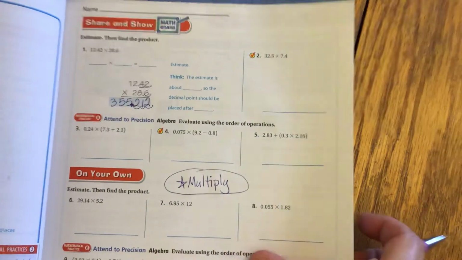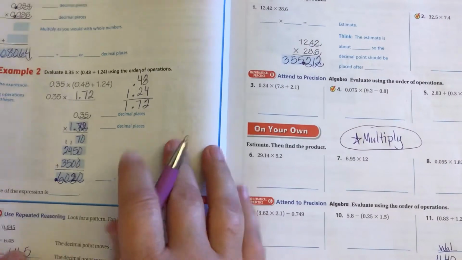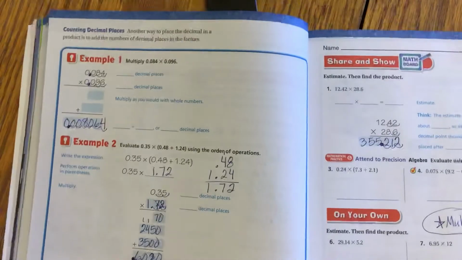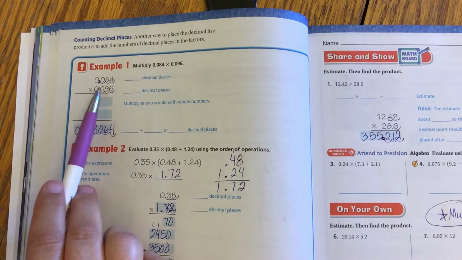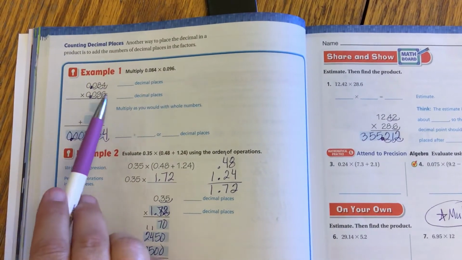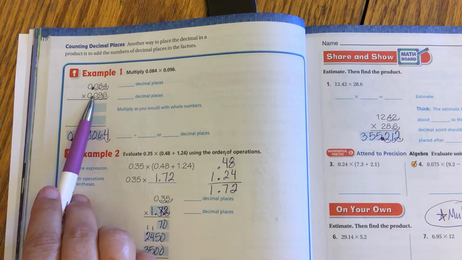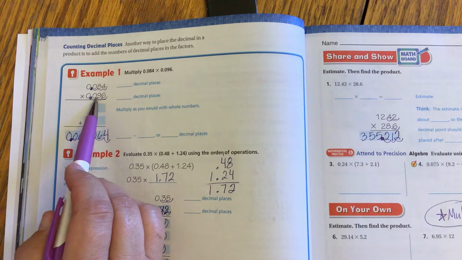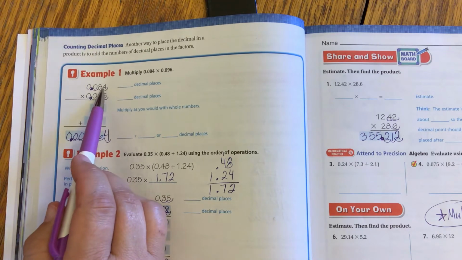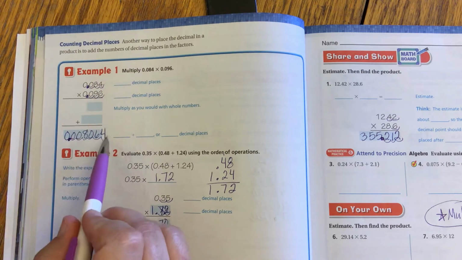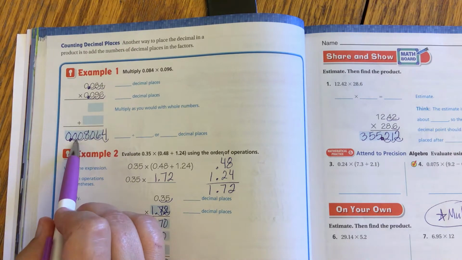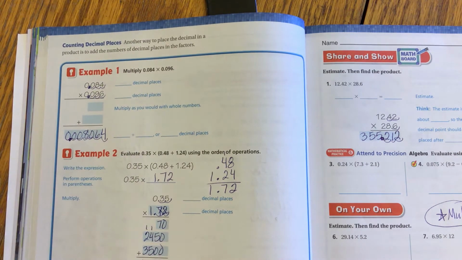Let's turn to page 44. Same thing, this one has a lot, oops, let me get on screen. This one has a lot of zeros in it. You still multiply it out the same, and then you're going to scoot the decimal 1, 2, 3, 4, 5, 6 spots over. 1, 2, 3, 4, 5, 6 spots to the left.